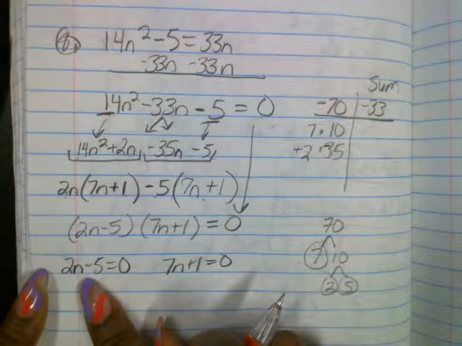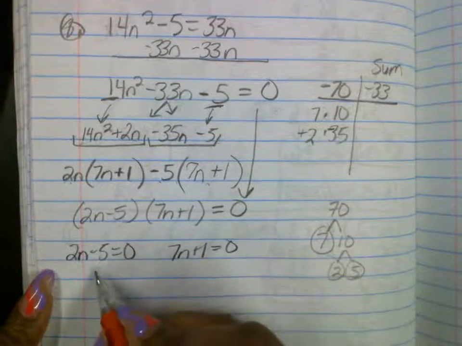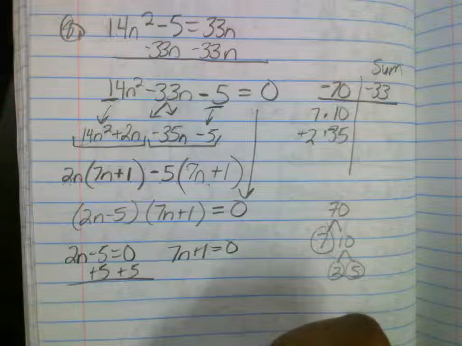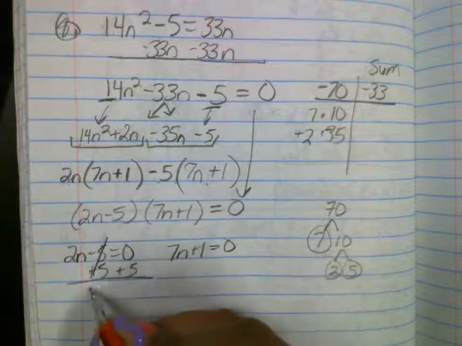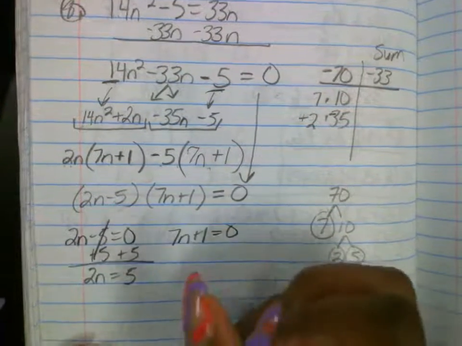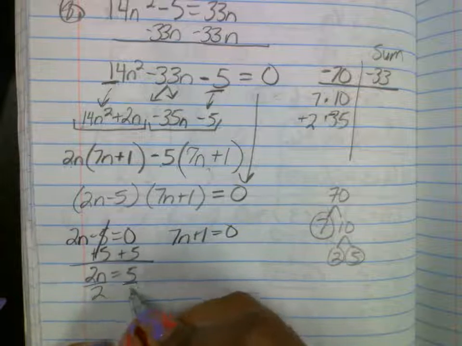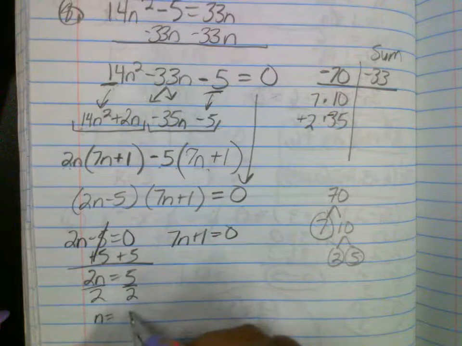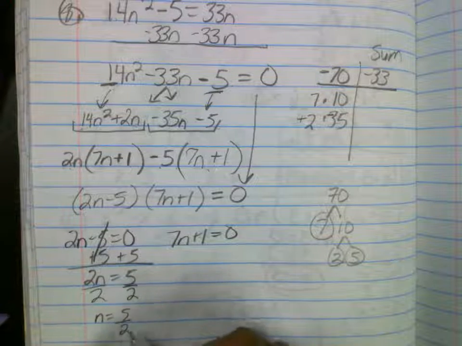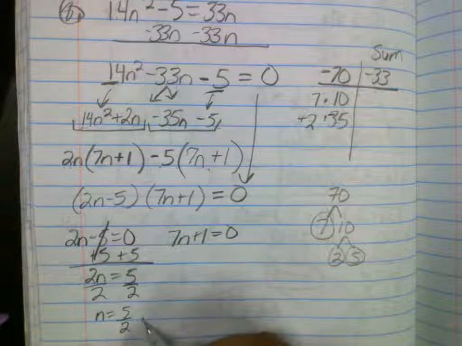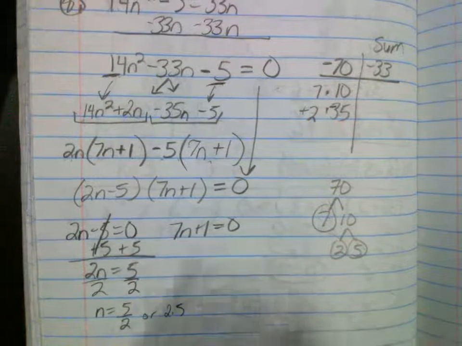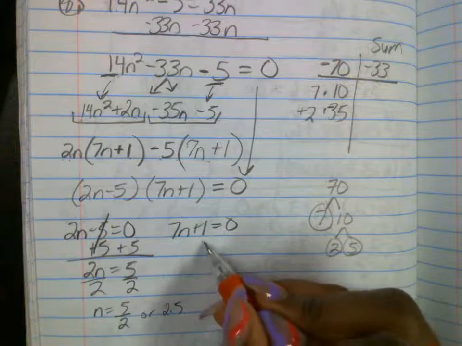So now how do we solve for n here? Add 5. We add 5. Good job, babe. This is gone, and I'm left with 2n is equal to 5. What do I do now? Divide by 2. So this is n is equal to 5 over 2, or you can write it as a decimal. What's the decimal for this? 2.5. Okay.